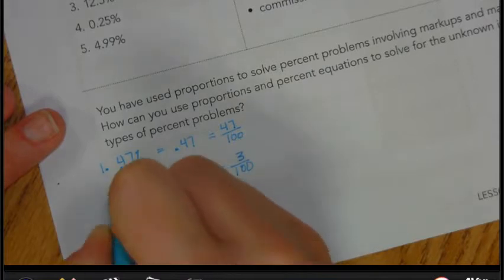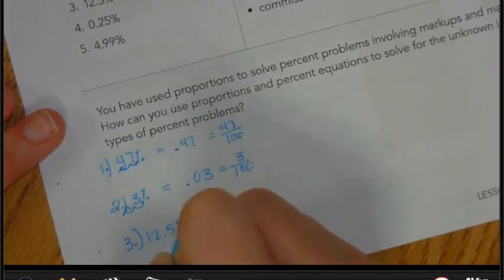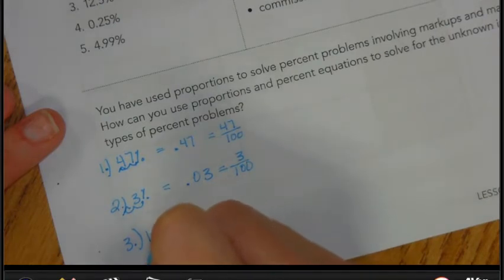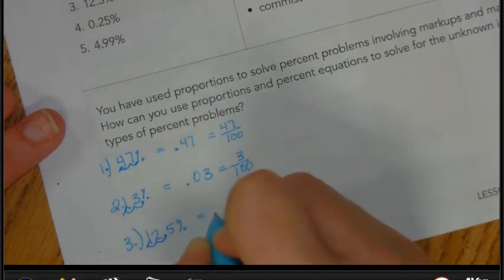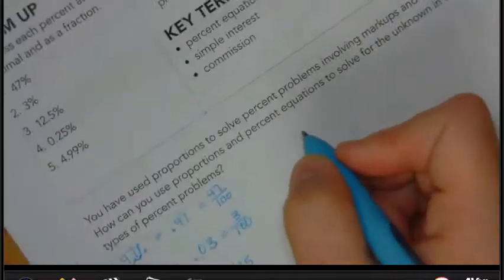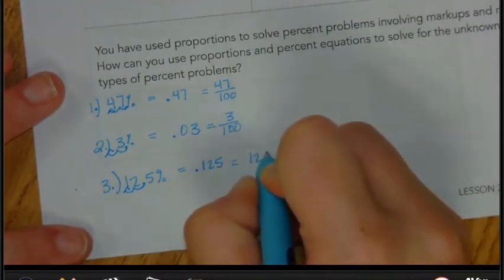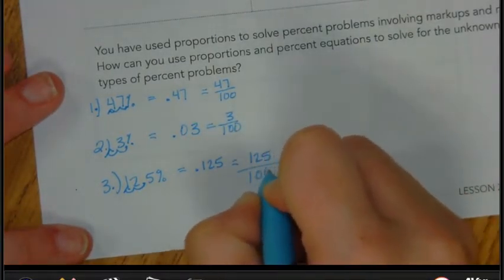Number 3 is 12.5%. I'm going to take the decimal and move it to the left 2 times. And I'm going to get 0.125. I see this is in the thousandths place, so I'm going to have 125 over 1,000.